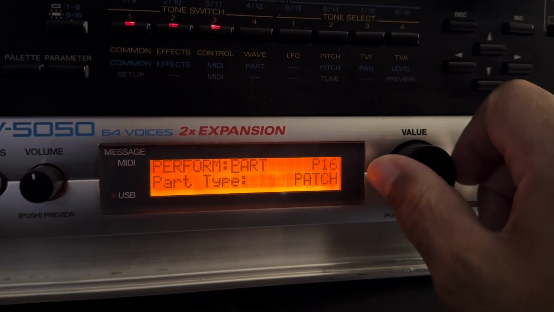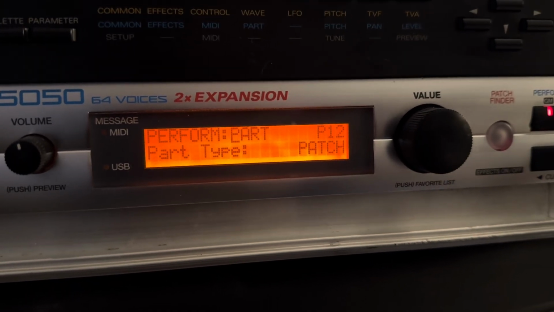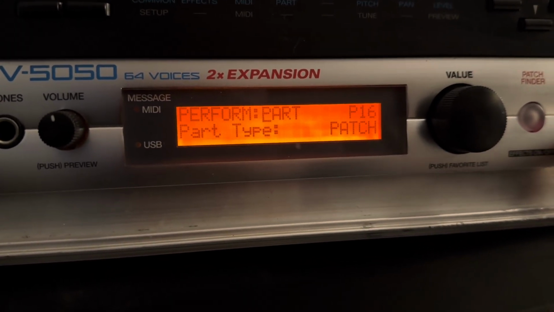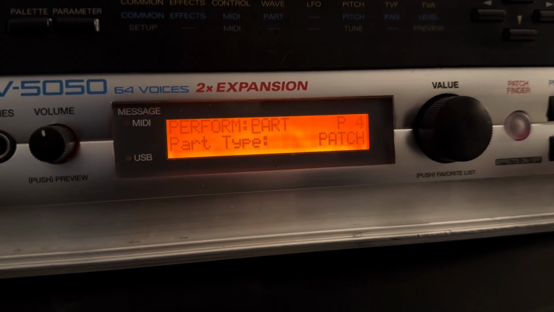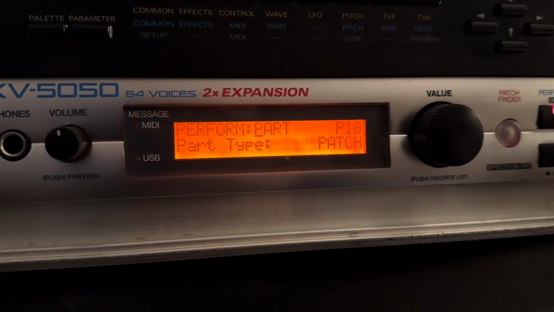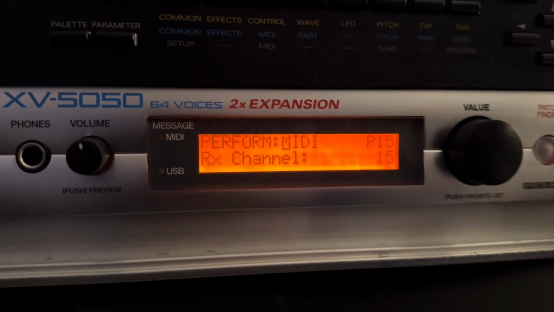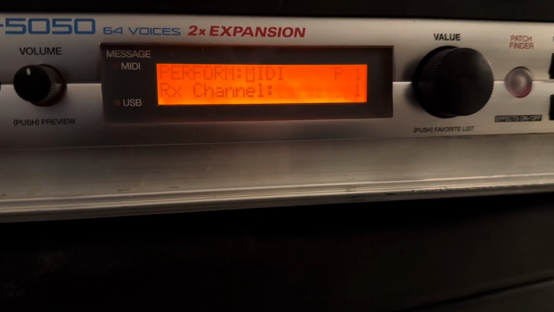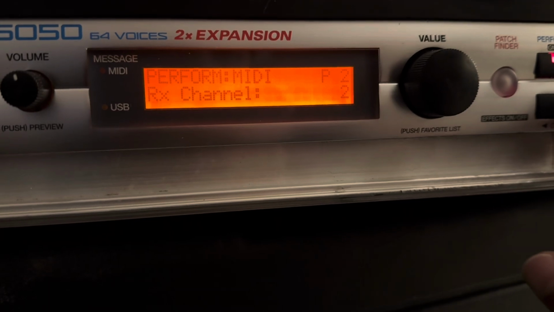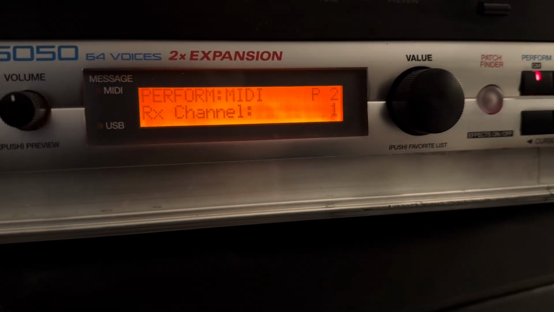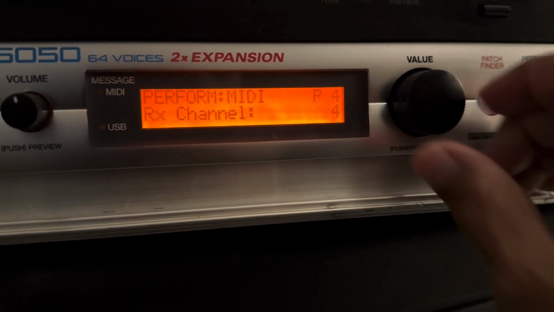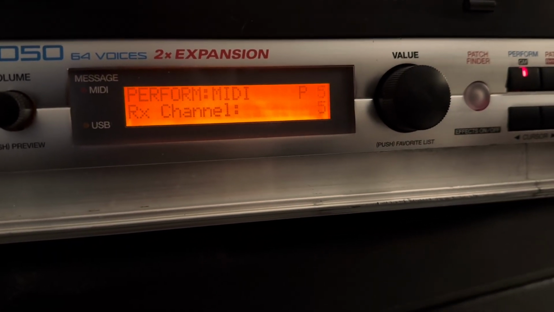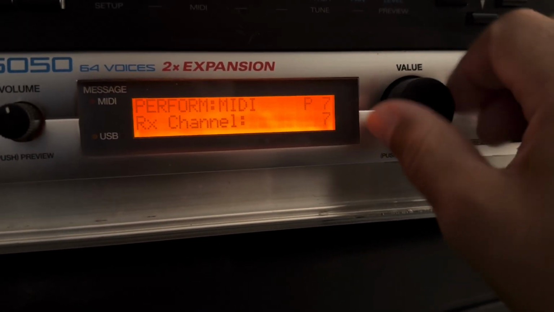So let's get our MIDI back down to 1. And what I want to do is make 1 through, let's say 1 through 9, all on channel 1.